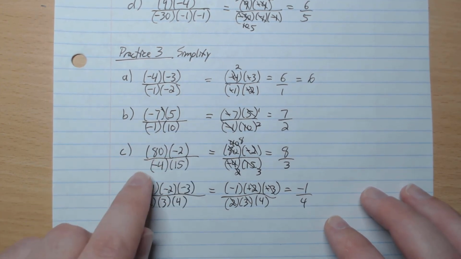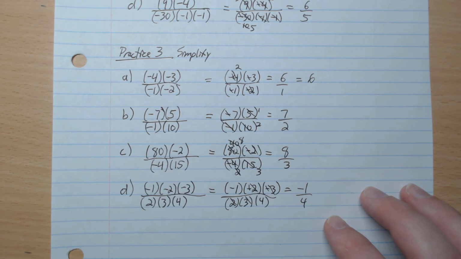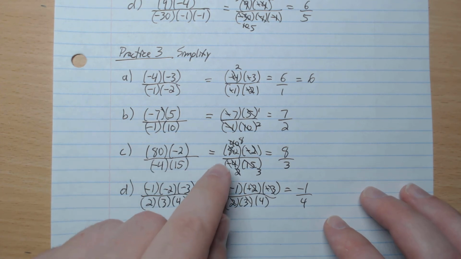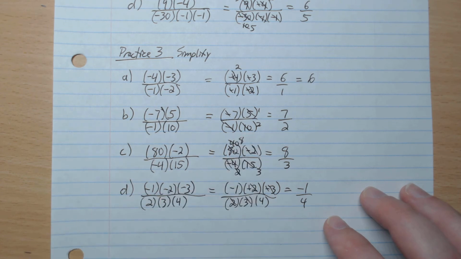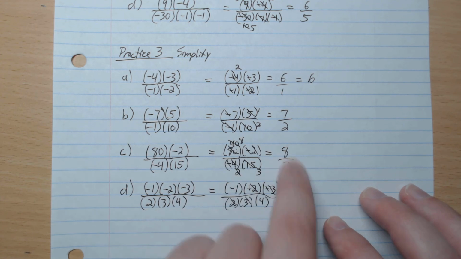80 times negative 2 over negative 4 times 15. So this is a big one here. So we're going to cancel out 2 from the 4 like that. Cancel out 2 there. What's left is 40. Cancel out the 5s. What's left is 8 and 3 like that. So 8 over 3 is our final answer.